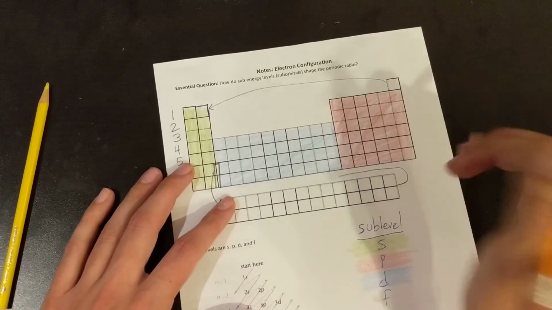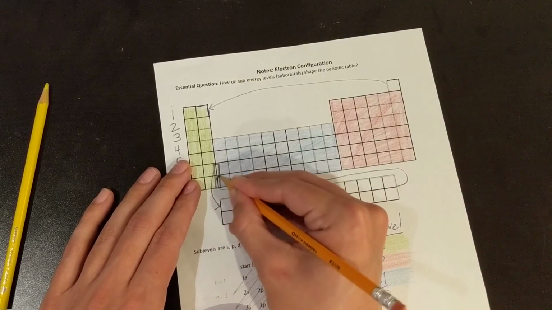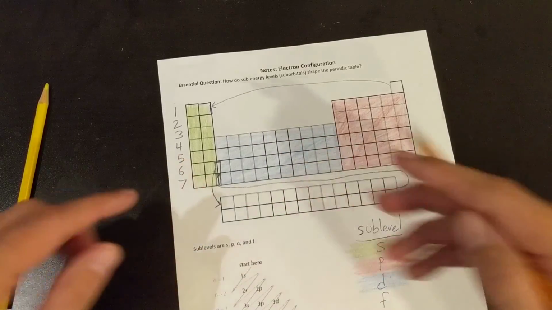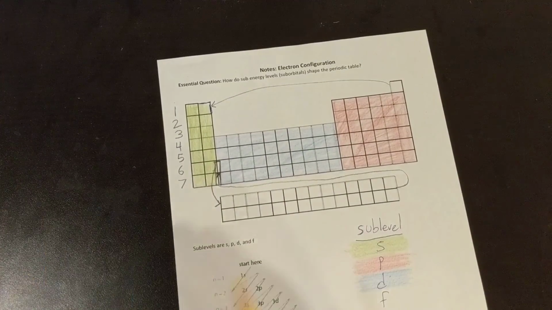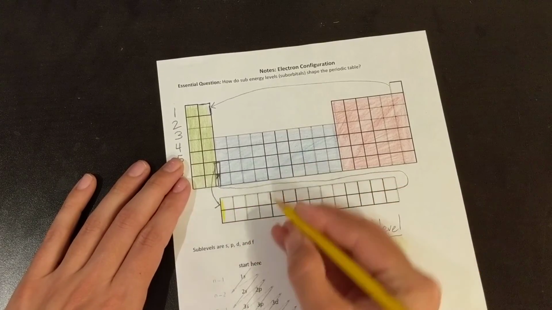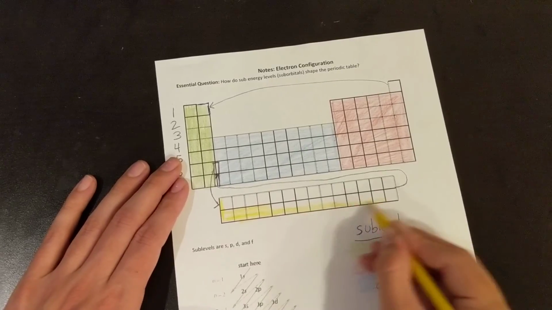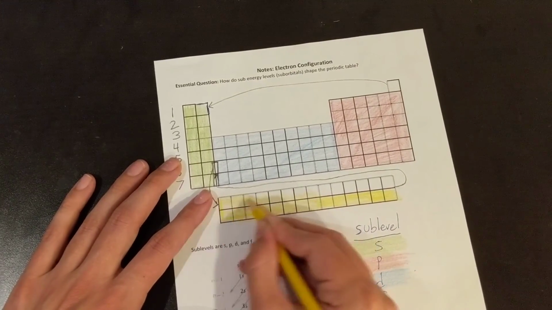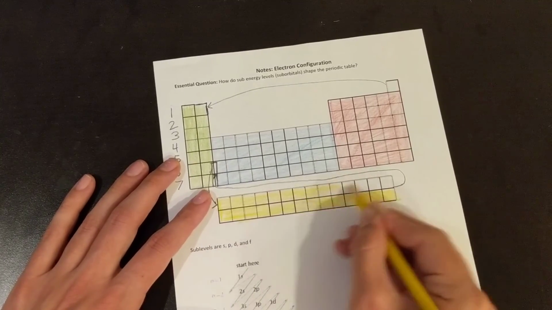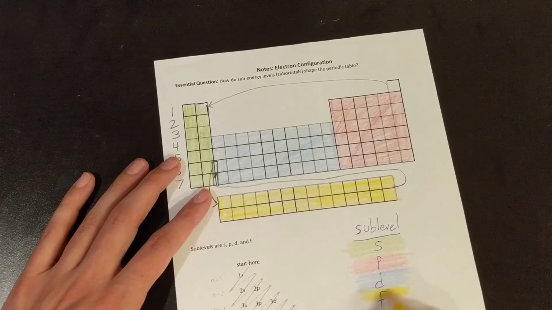It's going to squeeze back in there. So it all squeezes right in here. And this is what we call our F block. I'm just going to color this one yellow. There we go. And we can't forget to color this one.